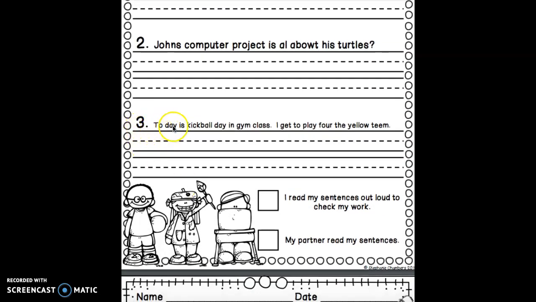Number 3, today is kickball day in gym class. I get to play for the yellow team. So again, do your checks. See, did they spell words correctly? Capital letters, finger spaces, end marks. And rewrite the whole sentence nice and neatly on the line.